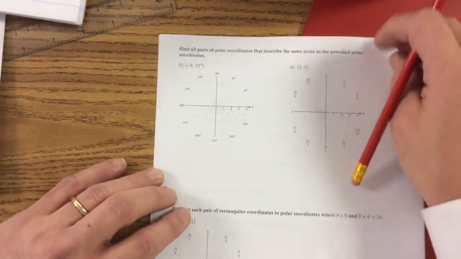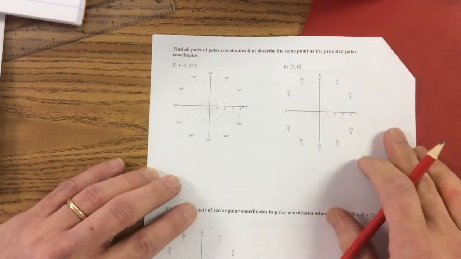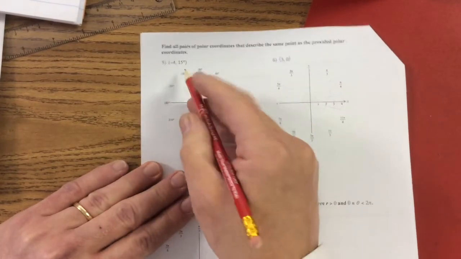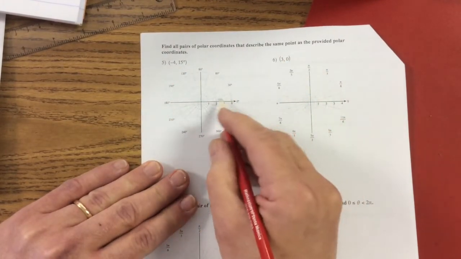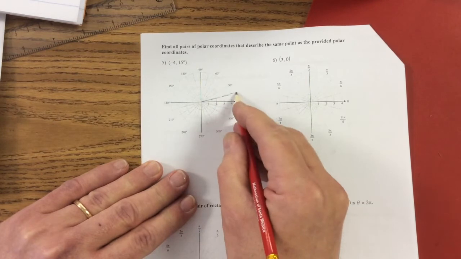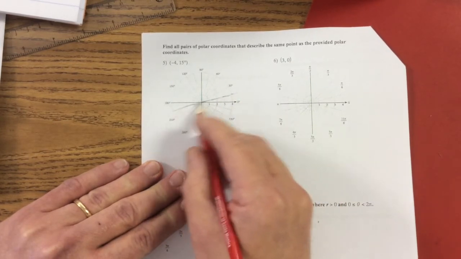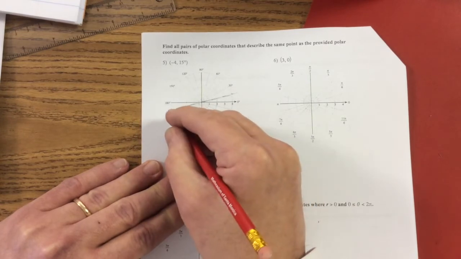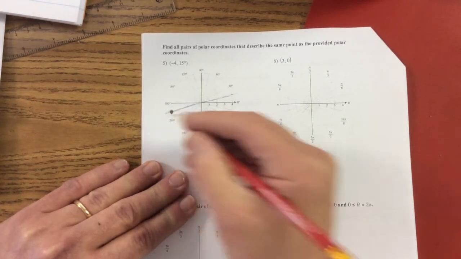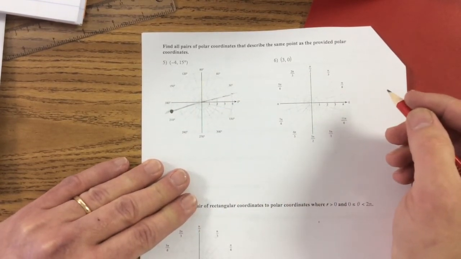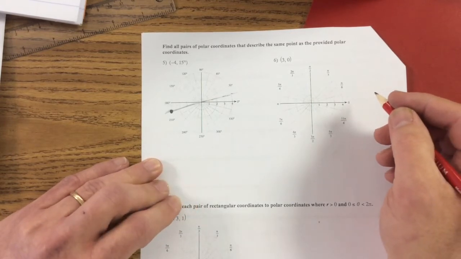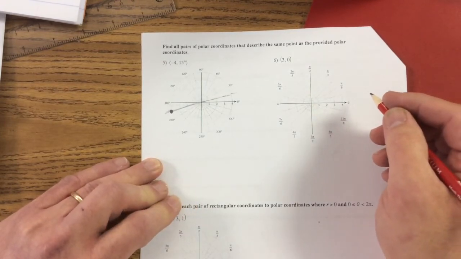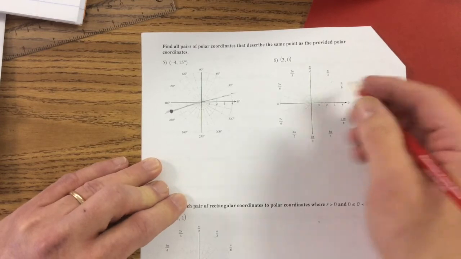So now we're going to find all pairs of polar coordinates that describe the same point. -4, 15 degrees. Well, here's 15 degrees. And here's -4 is 1, 2, 3, 4. So it's right here. Okay. When it says find all, it means all, which is infinite. There's an infinite number of them.